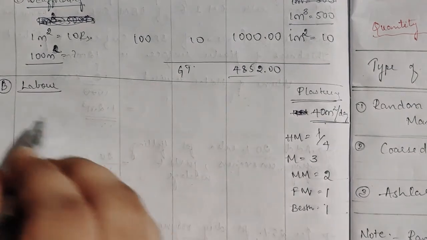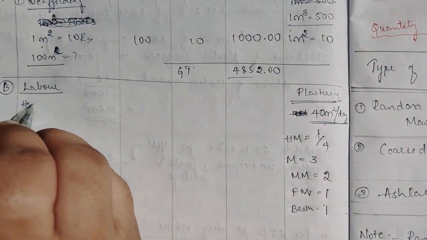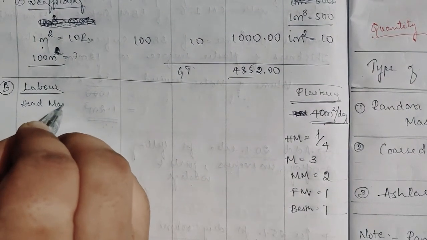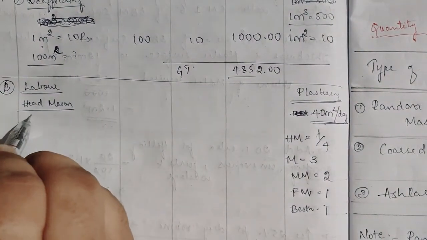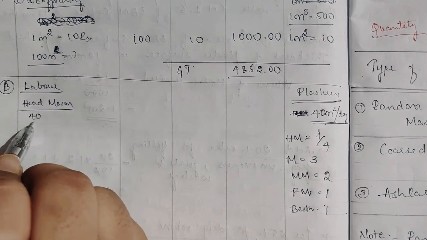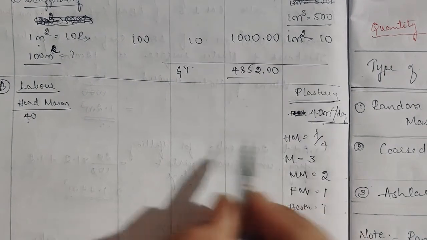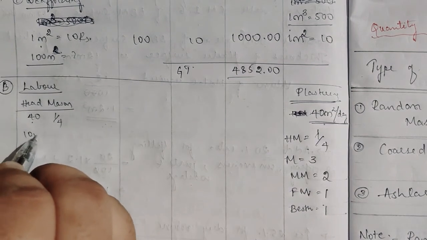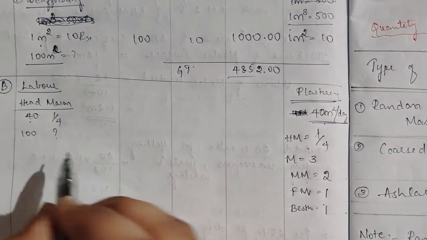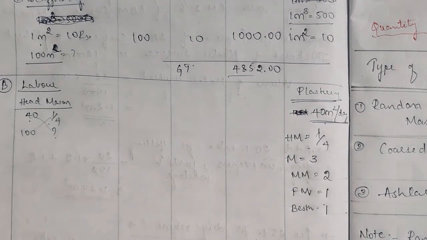So head mason, I will not calculate again and again. For 40 meter square of work we require 1 by 4 head mason. Our work is 100 meter square of work, so we have to cross multiply.